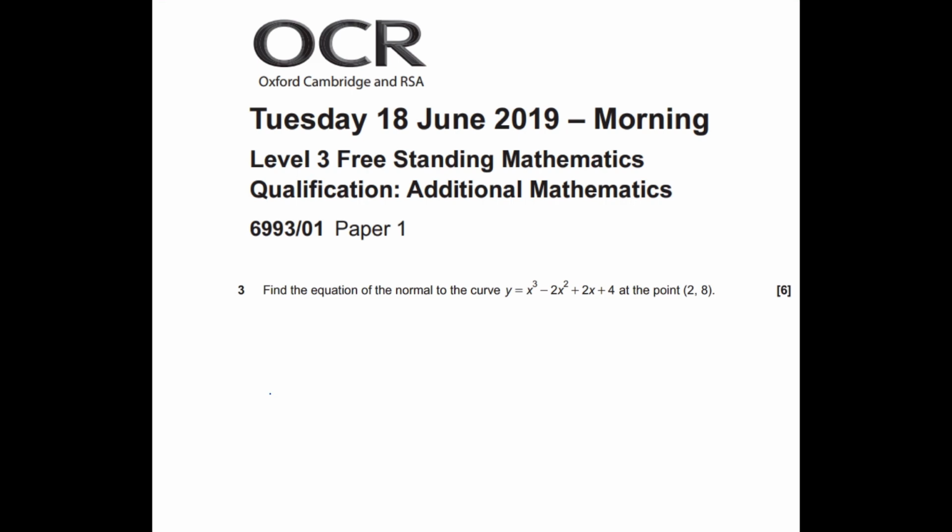So, the first question. Find the equation of the normal to the curve y equals x cubed minus 2x squared plus 2x plus 4 at the point (2, 8). The important bit here is the normal. Not the tangent, the normal. So first I'm going to differentiate to find the gradient.